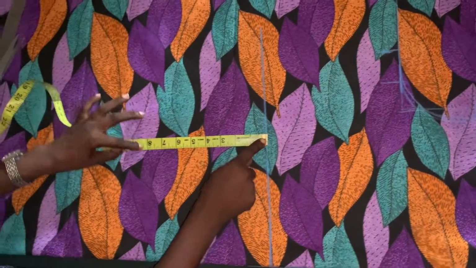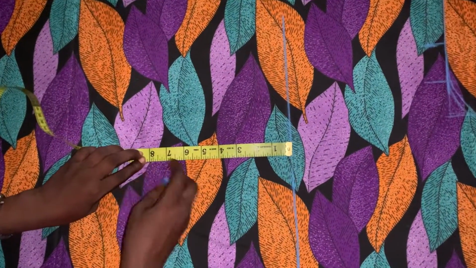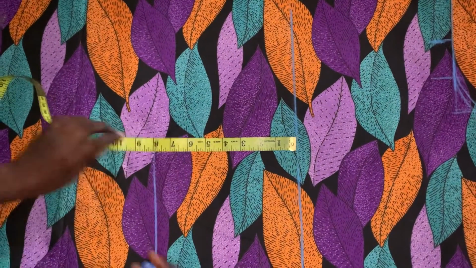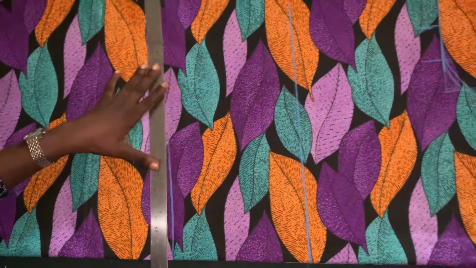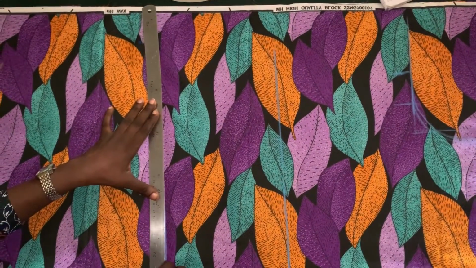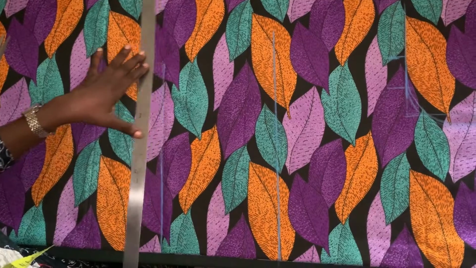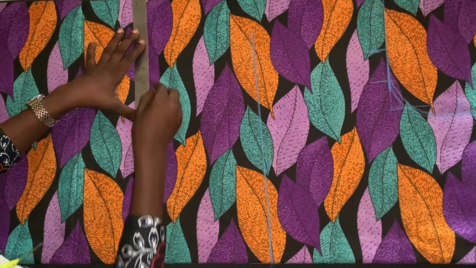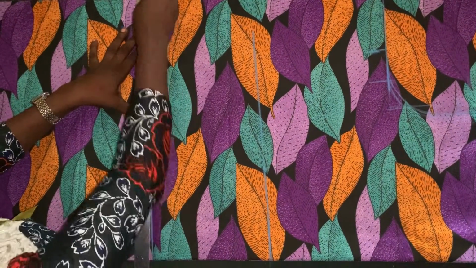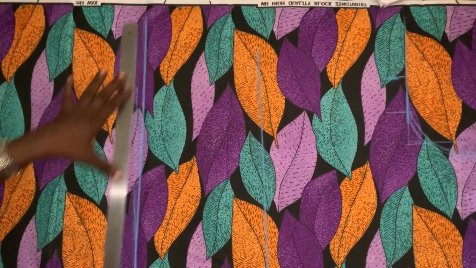From our half length to our hip, I'm going to be using 8. So let's chalk out the hip line as well. This is the half length line and the hip line. Let's rule it out before we now take our normal body measurements.